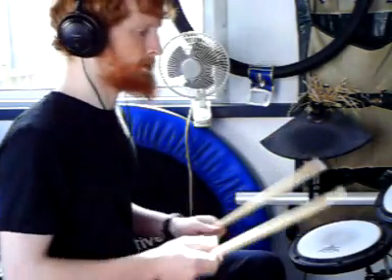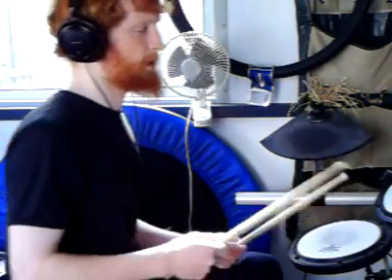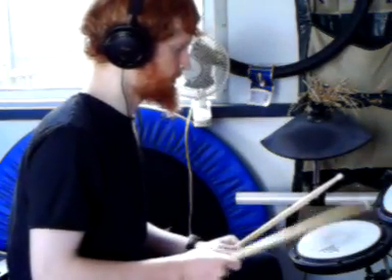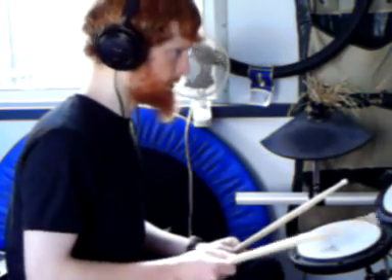When I explain what a polyrhythm is, you'll see what the difference is between the two of them. So I'll just do a few examples of other polymeters.